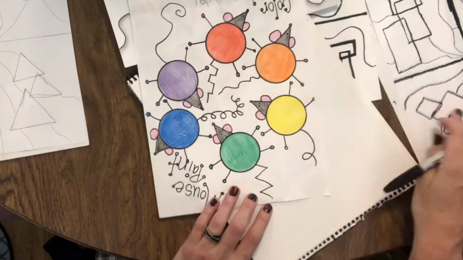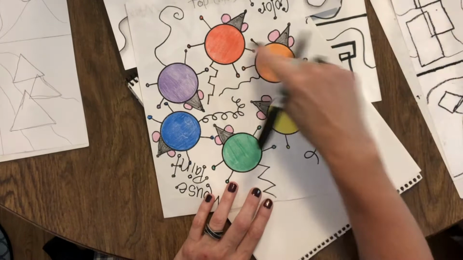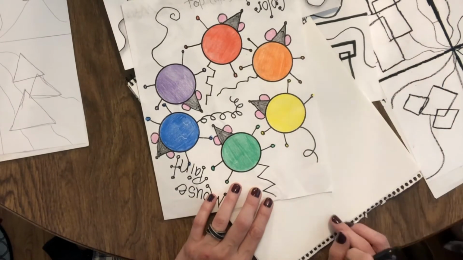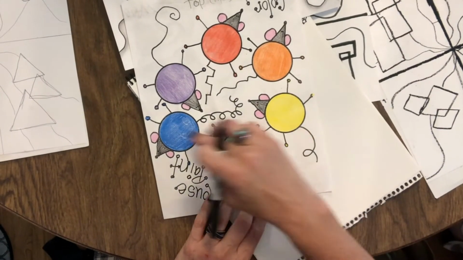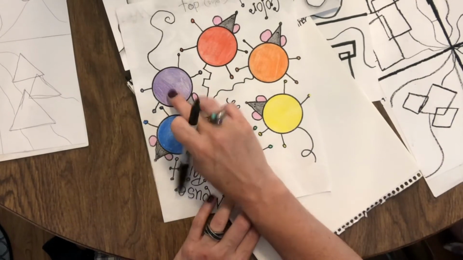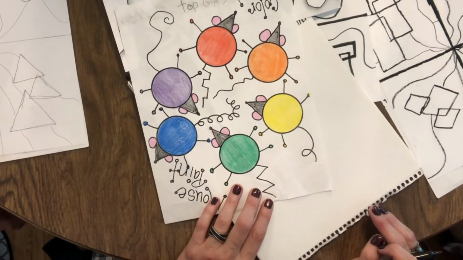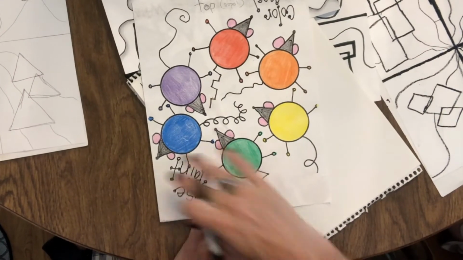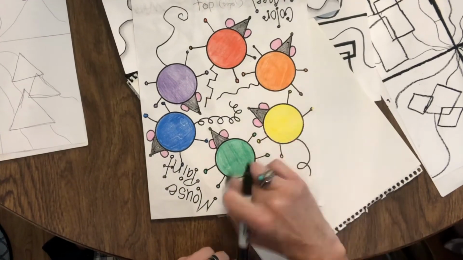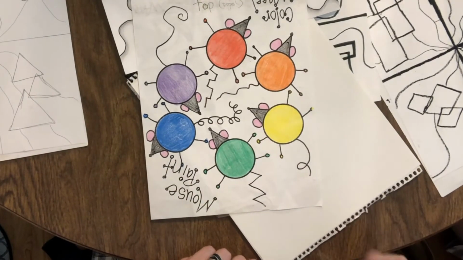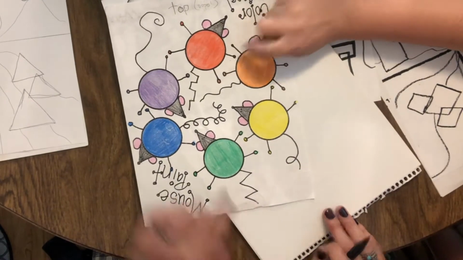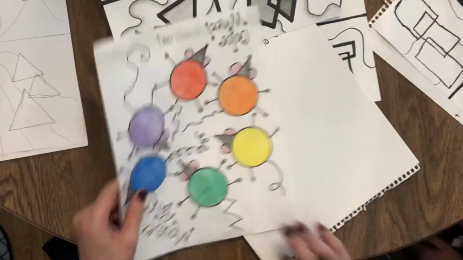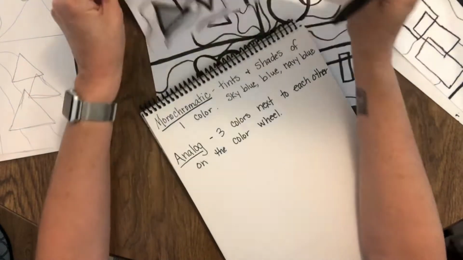So she can do, maybe in this box, red, orange, yellow. In this box, she could do yellow, green, blue. In this box, she could do purple, red, orange. This box, you could do orange, yellow, green. Whichever ones she wants to do, as long as they're touching. 3 of them touching on the color wheel. So she's gonna do, yeah, these are next to each other. So that is analog.